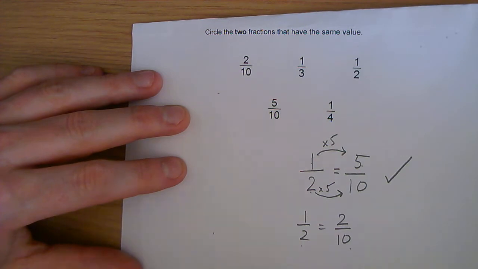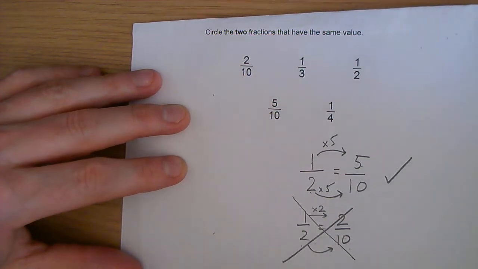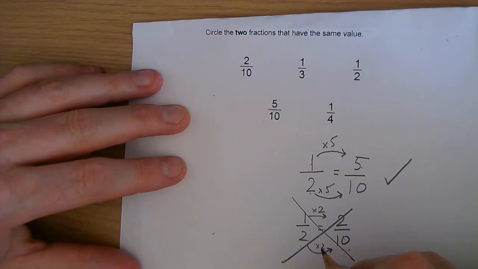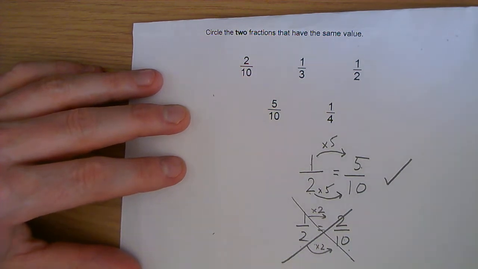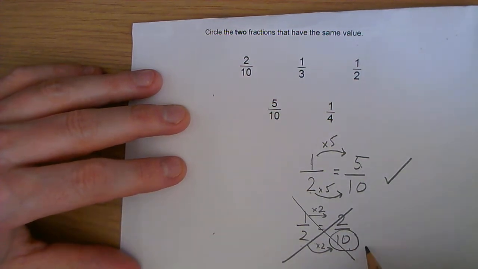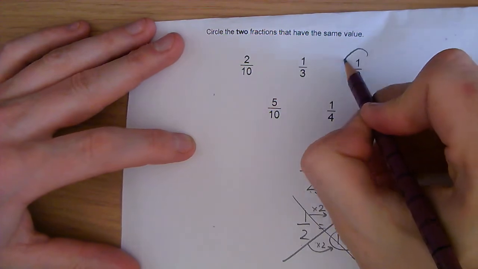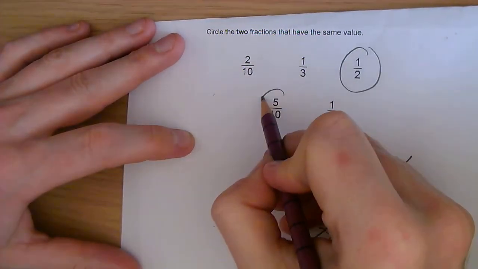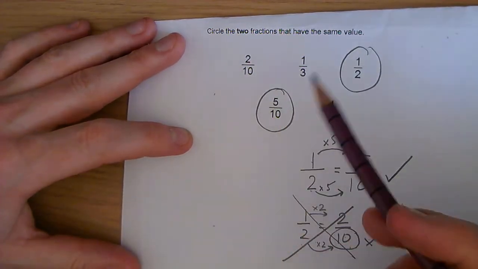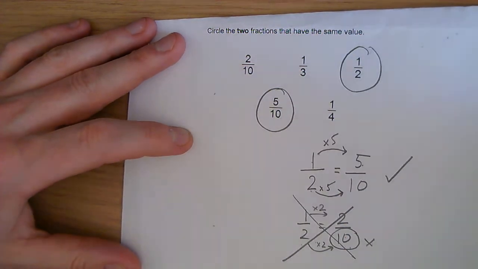This one doesn't work because this is 1 times 2 is 2, but then if we go 2 times 2, we don't get 4, it's 10. So that is incorrect. It doesn't work. When we do the same to the numerator and denominator, we don't get an equivalent fraction. We don't get the same answer. It's not 10, so it's wrong. Therefore, the answer is a half and 5 out of 10. And that makes sense because half of 10 is 5.